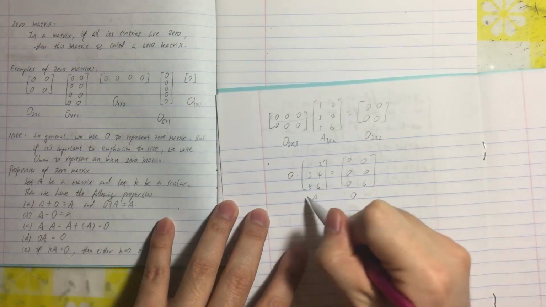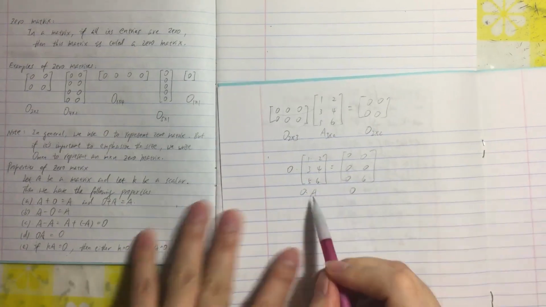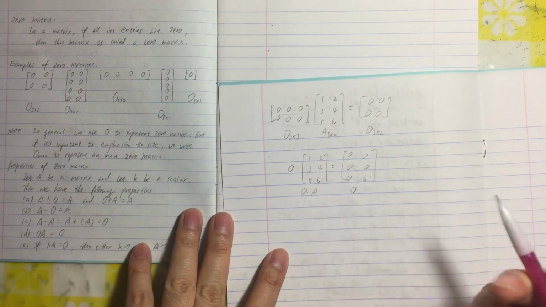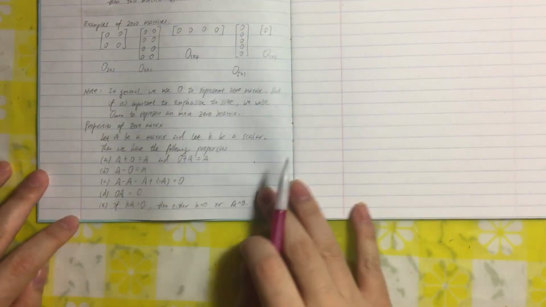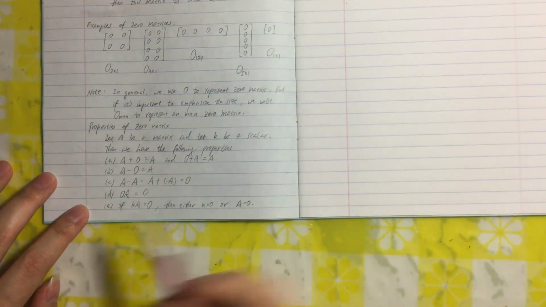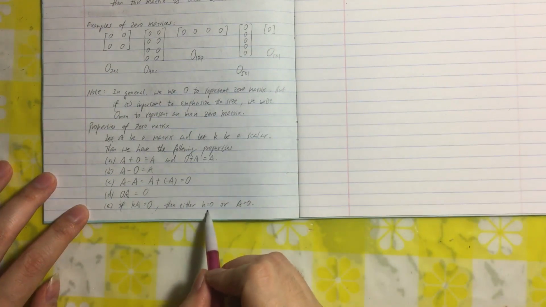We got another zero matrix. So if this 0 is a scalar, 0 times A equals a zero matrix. So it works for both cases. Part E. If a scalar K times A equals 0, then either K is 0 or A is 0.